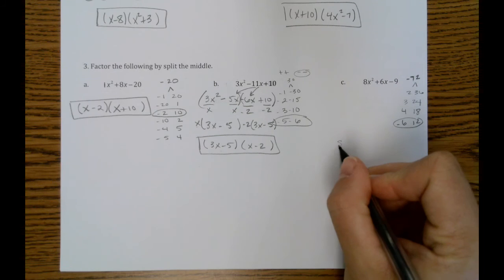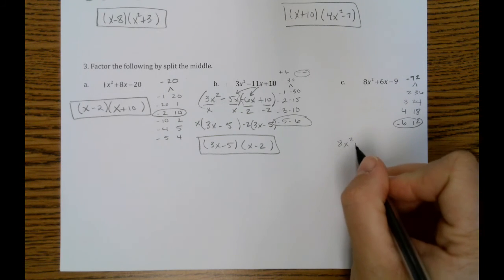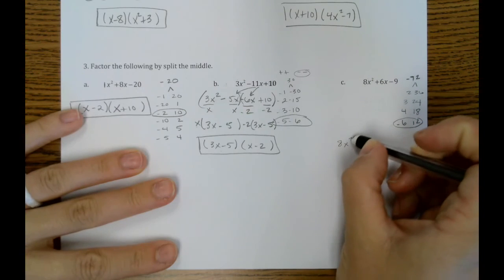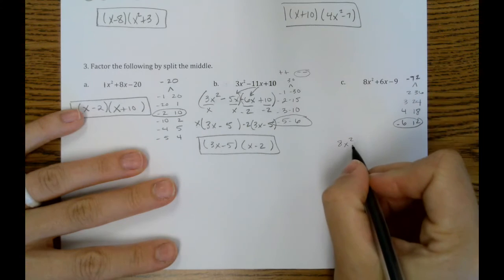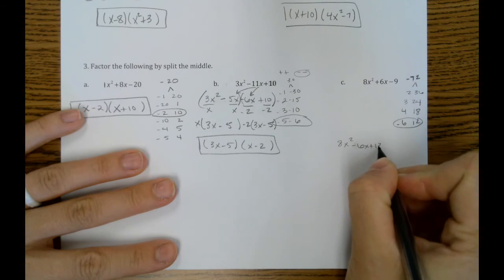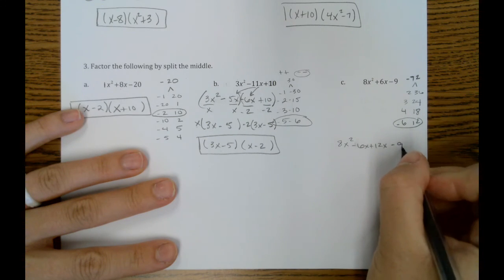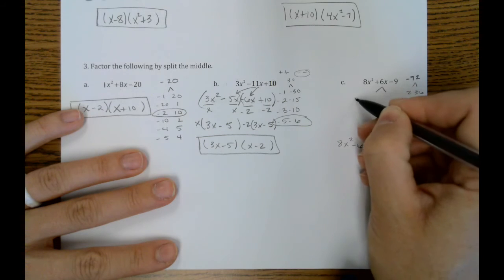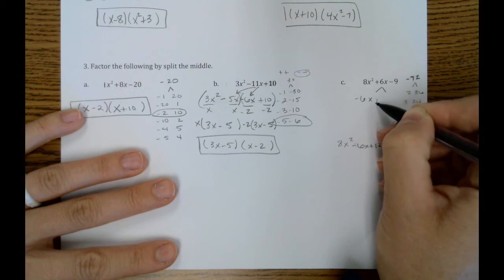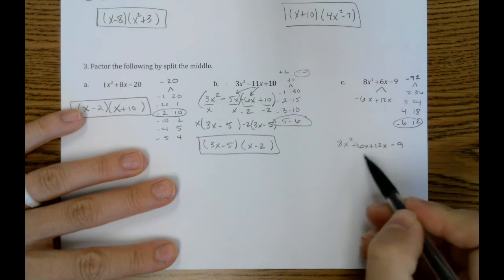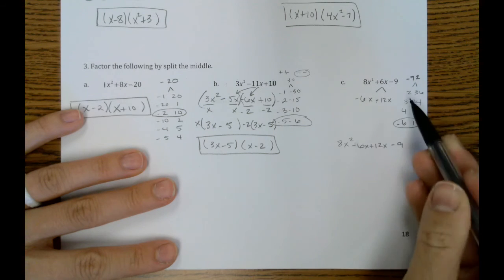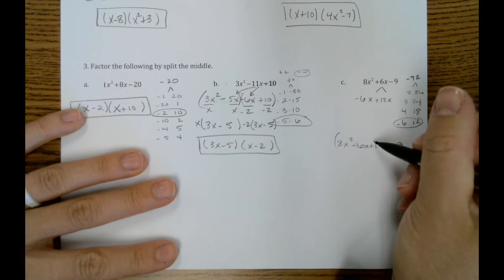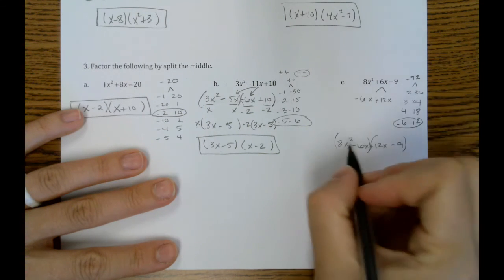I'm going to come down here and do it so I have some more room. So basically I split this guy into negative 6x plus 12x. That's what you see here. I brought down my 8x squared and my negative 9. Now I can group.